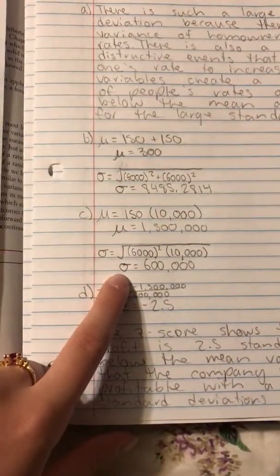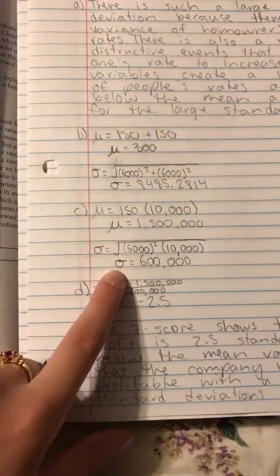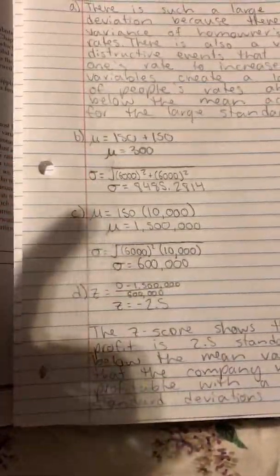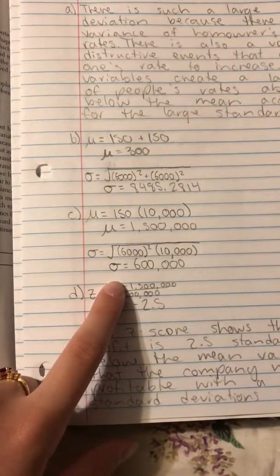And then for the standard deviation, we're going to do the same thing. It's going to be the square root of that $6,000 squared multiplied by 10,000, which would be the same as adding it 10,000 times. So our standard deviation is going to come out to $600,000.